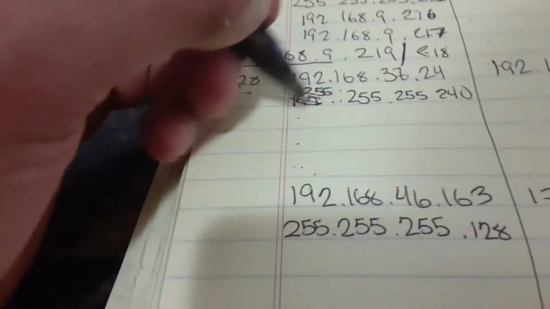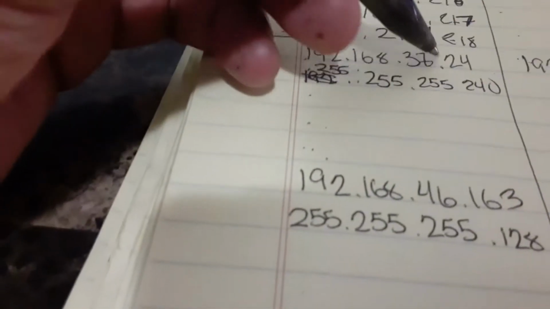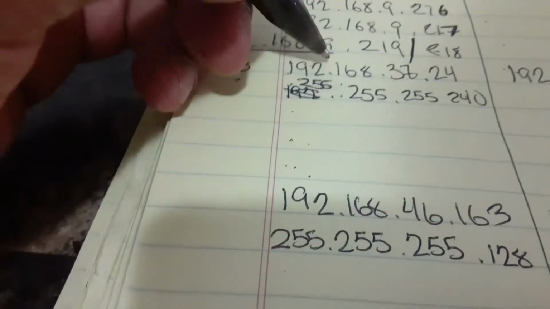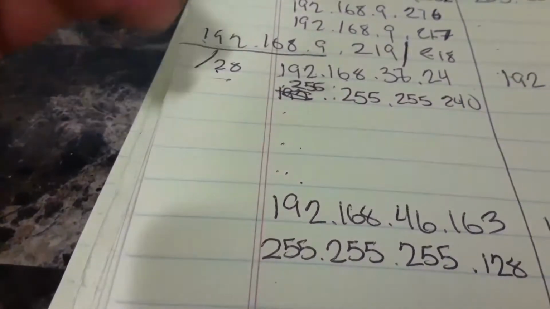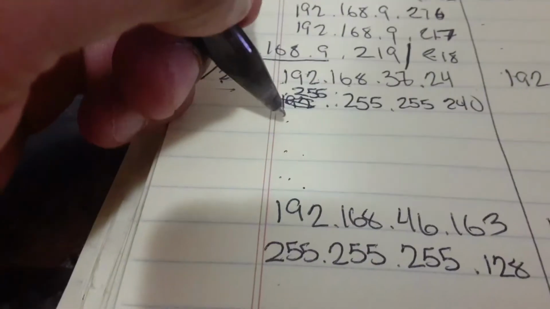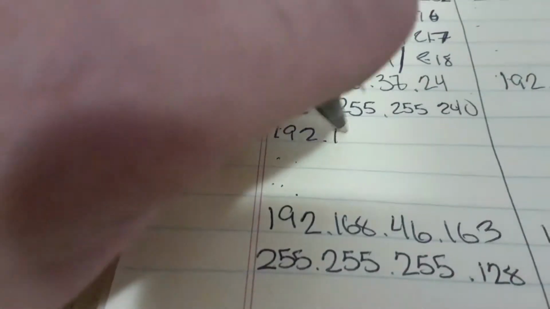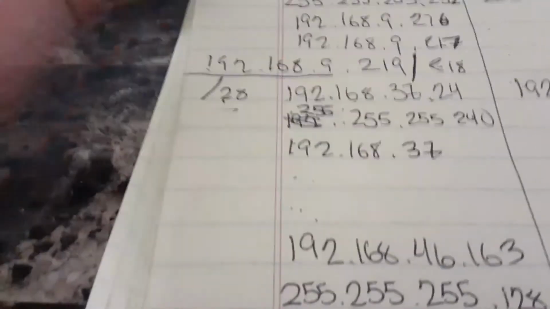If it's 255, if you're not messing with these, and you know your focus is that last octet, just bring all these numbers down. It gets a little tricky when there's zeros. I think I have one up there later that we're gonna do. So you bring the 192, 168, 137, and I already found the magic number, which falls between 16 and 32. That's where 24 lies, right?